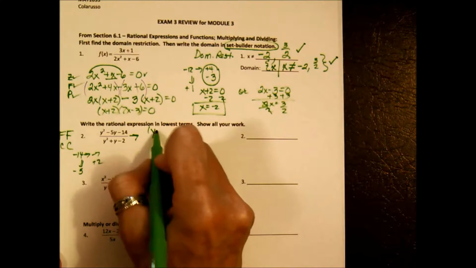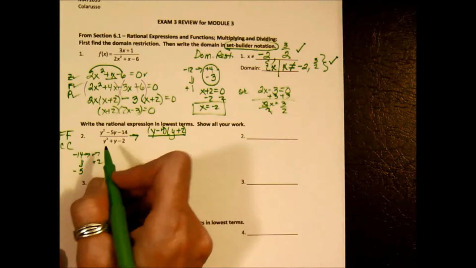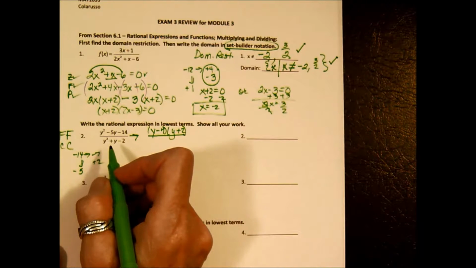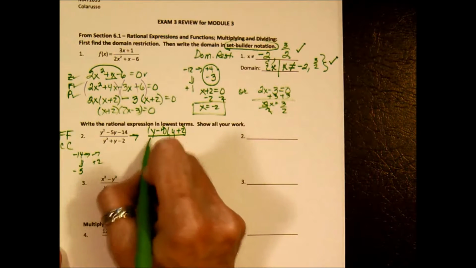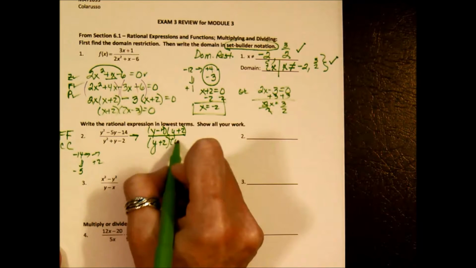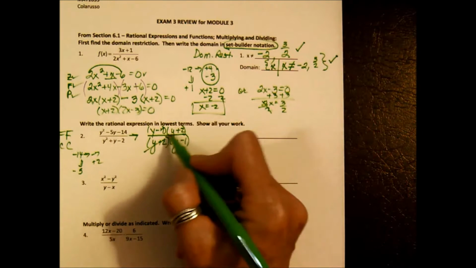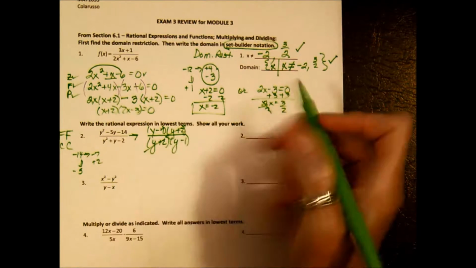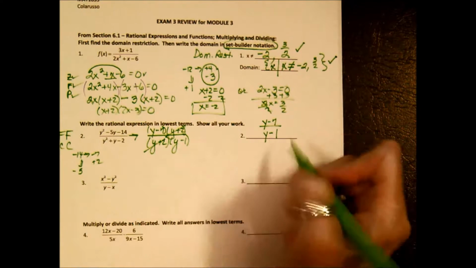So that's y minus 7, y plus 2 over, again, the denominator is a short process, so I need factors of negative 2 that add up to positive 1, and that is going to be y plus 2 times y minus 1. Now that everything is factored, I can cross-cancel entire factors. So I can cross-cancel y plus 2 and y plus 2, and what's left is y minus 7 over y minus 1.